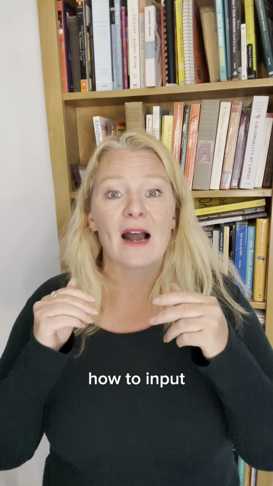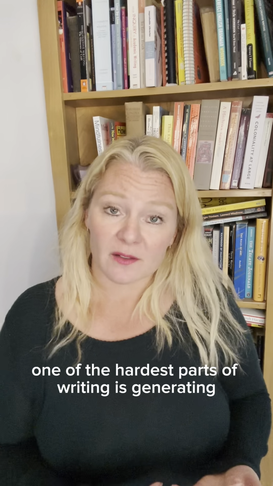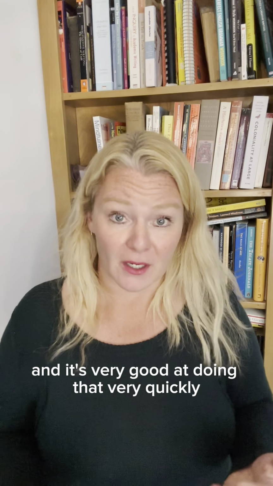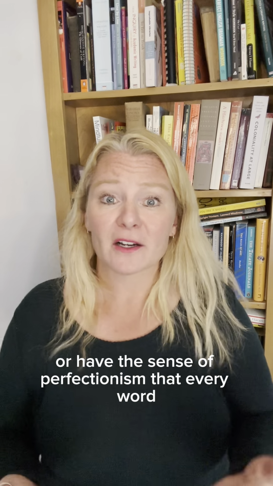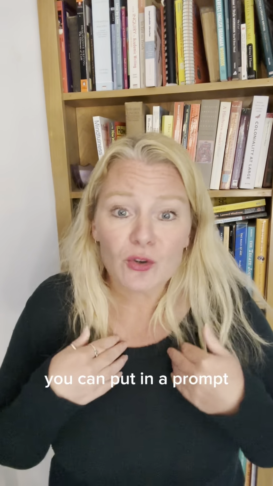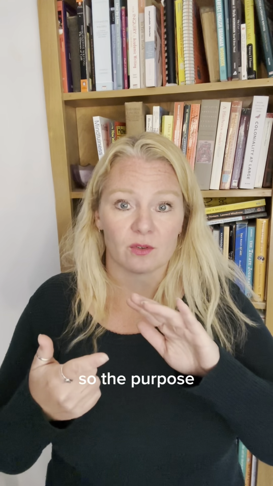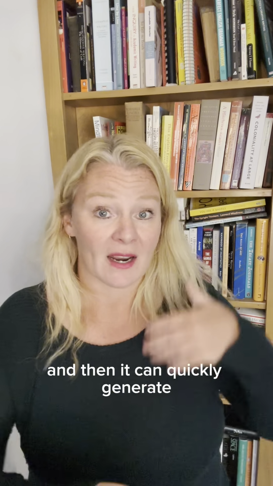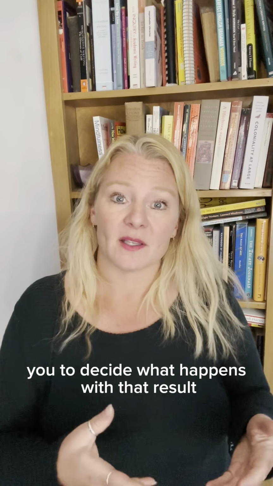So if you can learn how to input information into the tool, it can do one of the hardest parts of writing, which is generating new original content. And it's very good at doing that very quickly. So you no longer have to fear the blank page or have the sense of perfectionism that every word you type has to be the final word in its final place. No, you can design a prompt using these rhetorical features: the purpose, audience, medium. You can put that stuff in, and then it can quickly generate mountains of original content that you can use.